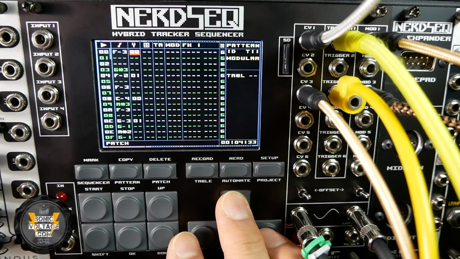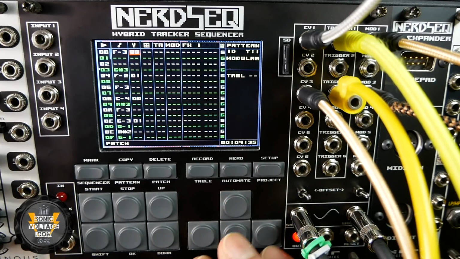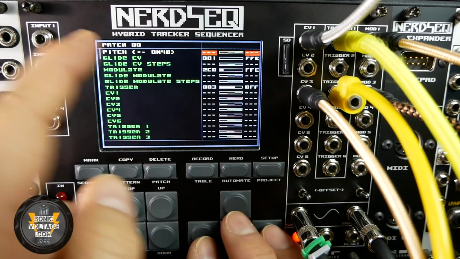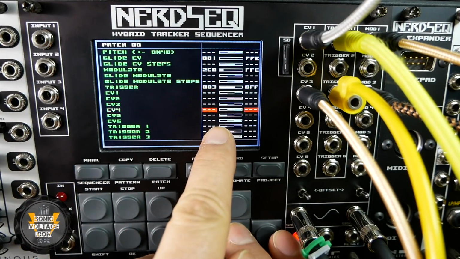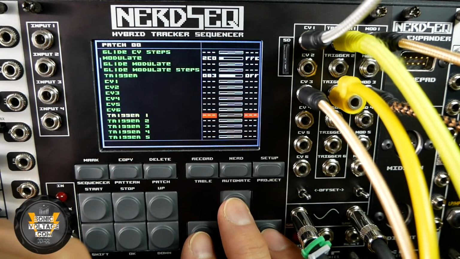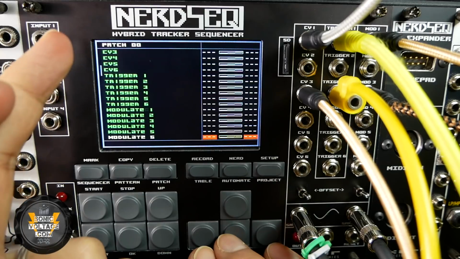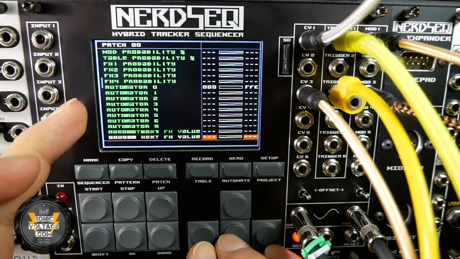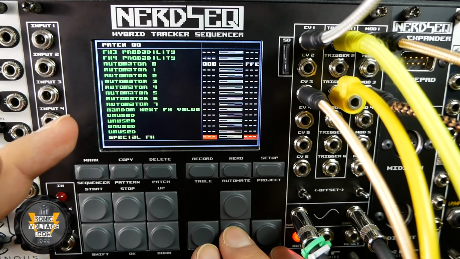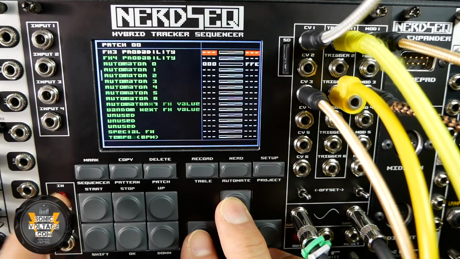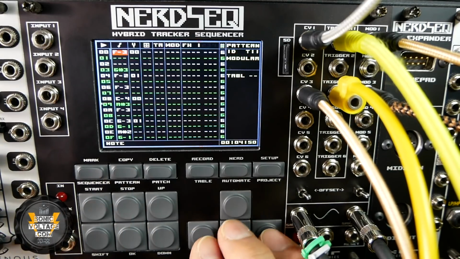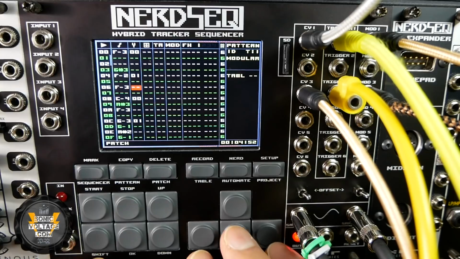So this is a pretty efficient, pretty cool way to get a bunch of parameters that you would want to apply to a step. You can modulate the glide, you can have a CV probability, you can change triggers. For example, let's create another patch where we change the trigger length. So let's create a patch down here.